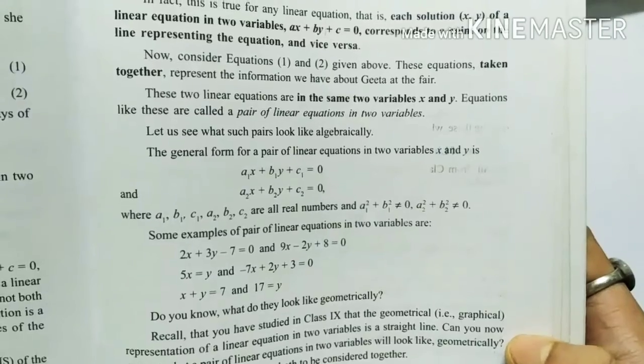The general form of a pair of linear equations in two variables x and y is a1x plus b1y plus c1 equals 0 and a2x plus b2y plus c2 equals 0, where a1, b1, c1, a2, b2, c2 are all real numbers and a1 squared plus b1 squared is not equal to 0 and a2 squared plus b2 squared is not equal to 0.